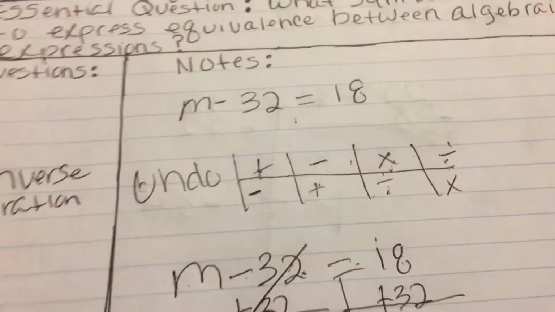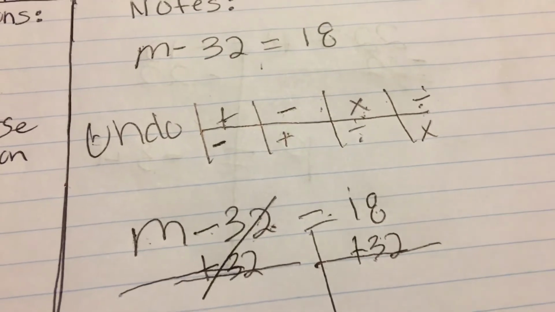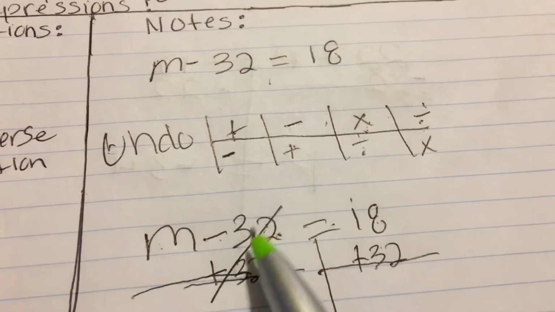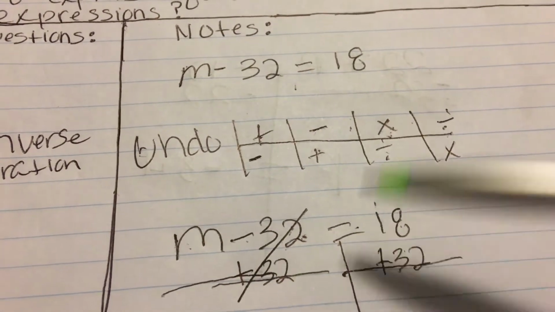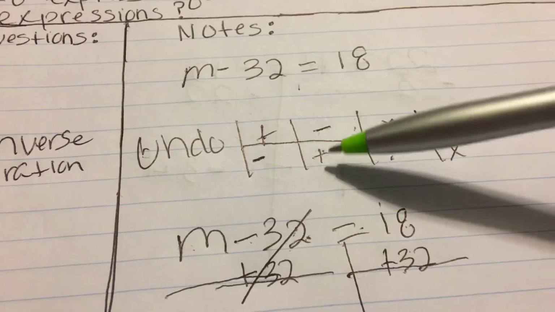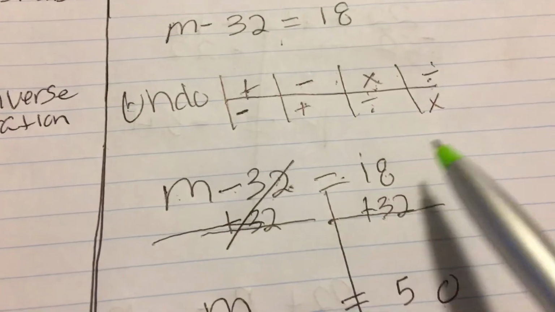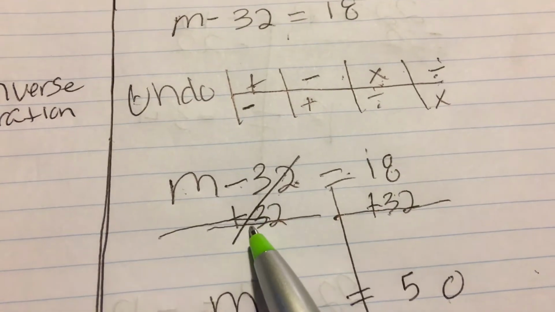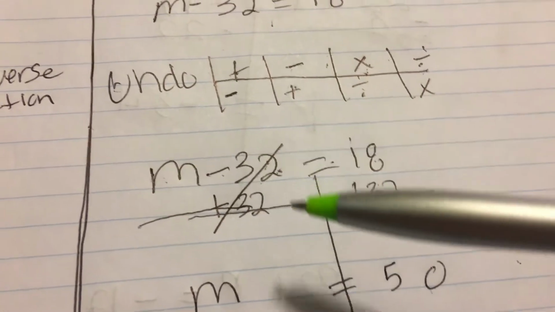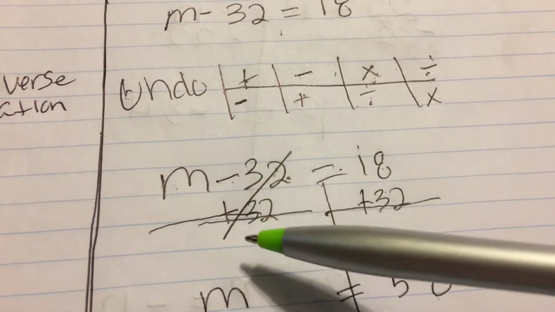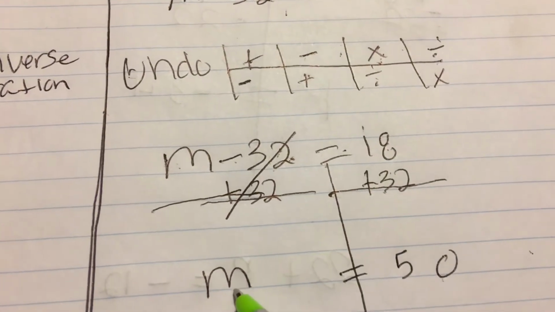Let's go back to our equation. For the sake of time, I solved it for you. In this equation, we had a negative 32. Remember, when we see a negative, we undo it with an addition sign. So I added 32 on both sides of the equation. What I do to one side of the equation, I must do to the other side. When we add a positive 32 to a negative 32, that's going to cancel out. That simply leaves us with the variable m.